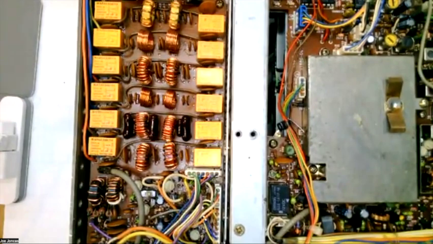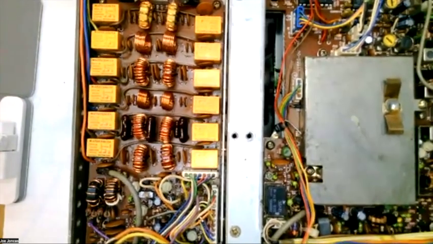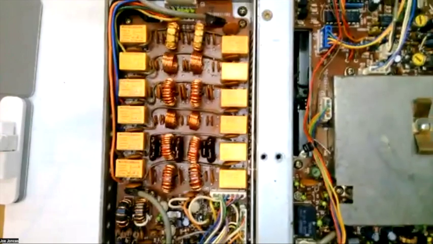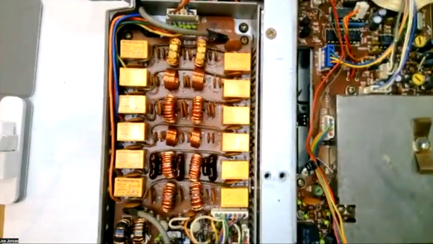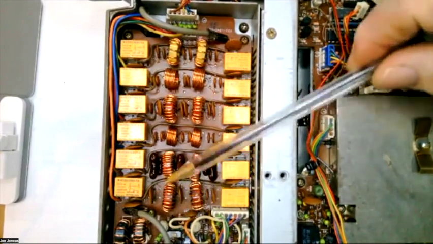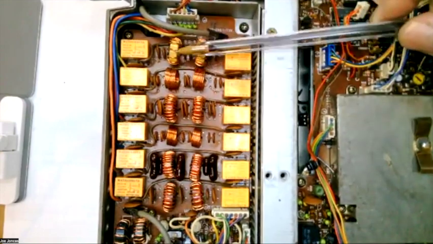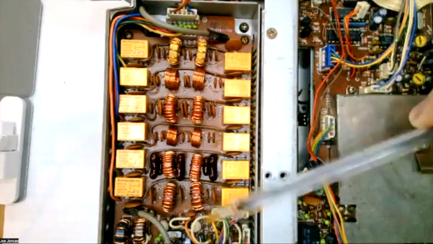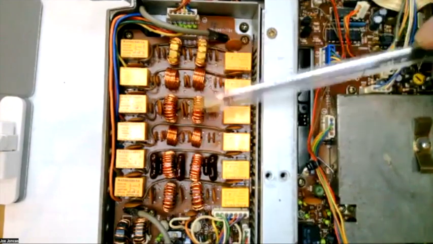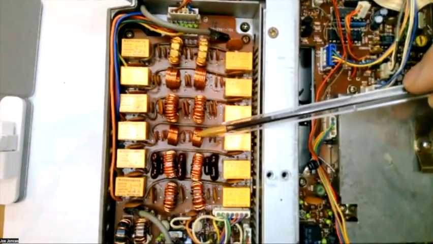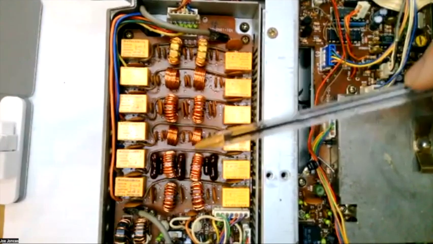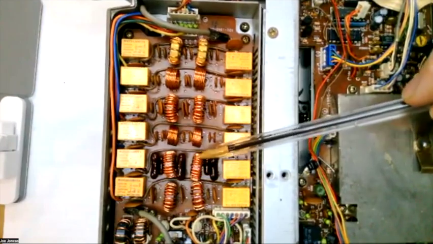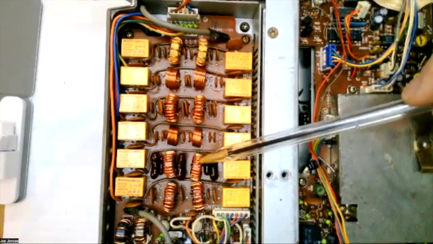Now this is real practical application. Here we have a whole bunch of bandpass filters. Notice the different sizes of the coil. We start with this little one down here, and then we go up to this one here, which has a whole bunch of turns on the coil.